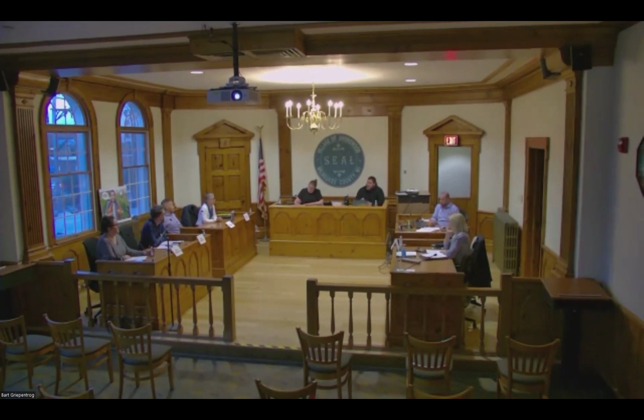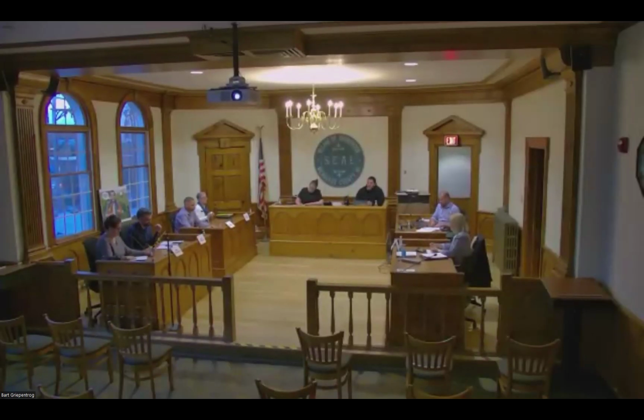Second. We have a motion with a second. Any discussion? Seeing no discussion, all in favor of the motion put forth by Commissioner Pollock, say aye. Aye. Opposed? Passes unanimously. Thank you. You're welcome.